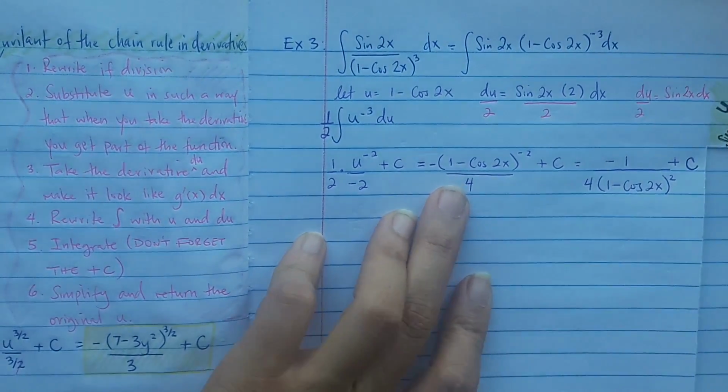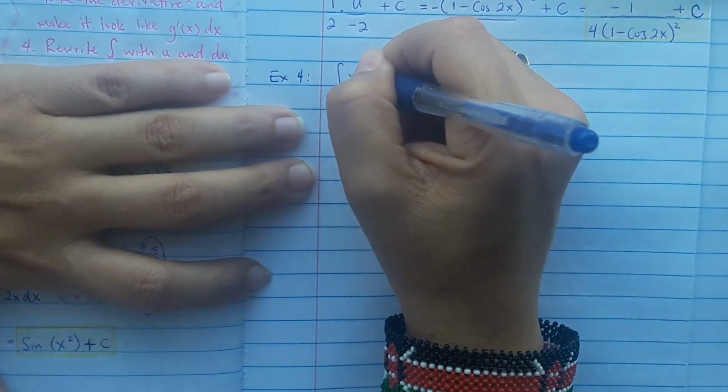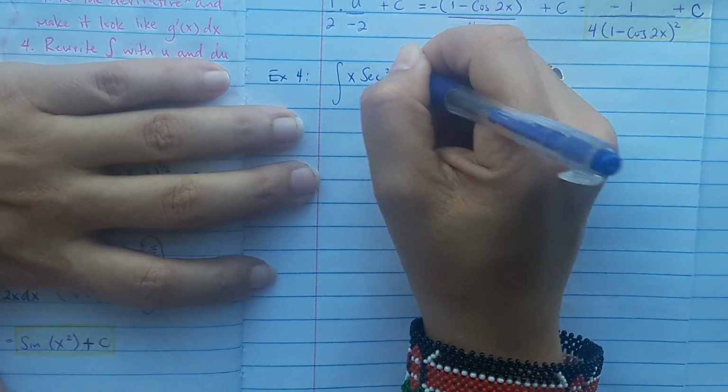the top plus c. This is a listening check. Color in example 4. Color in example 4.